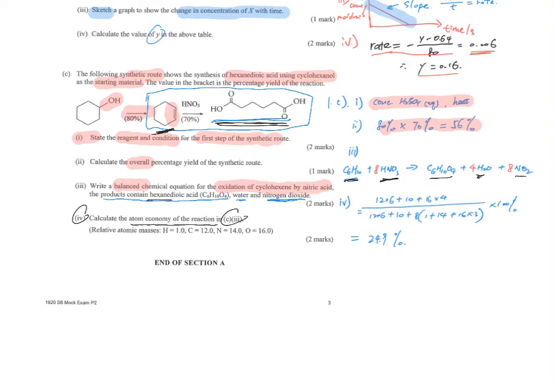this is what we call hexanedioic acid. So this is the desired product. We put it on the numerator. So we sum up all the relative atomic masses, 12 times 6 plus 10 plus 16 times 4, divided by all the reactants. The reactants include the cyclohexane and also the nitric acid, because you have to consider the coefficient when you calculate the atom economy.